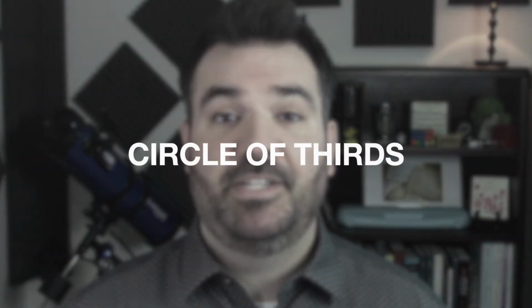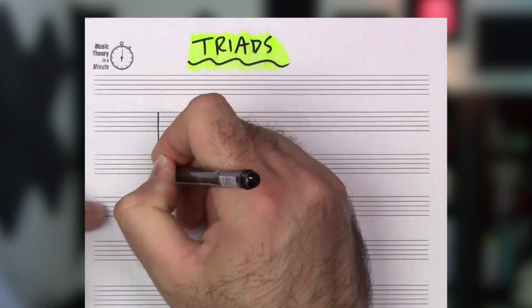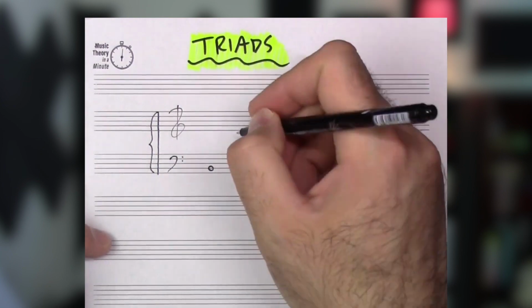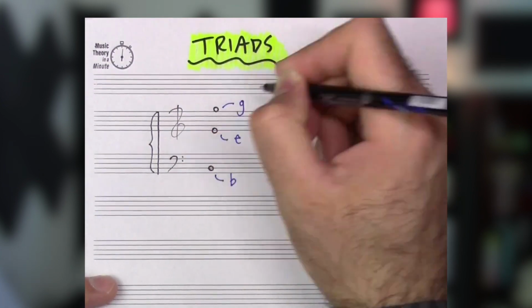We have another handy circle, this time for keeping track of thirds. C, E, G, B, D, F, A, and around again. It goes on forever. This is how you use it. In this example, there are 3 pitches spread across the entire grand staff. This is a B, here's an E, and up here is a G.